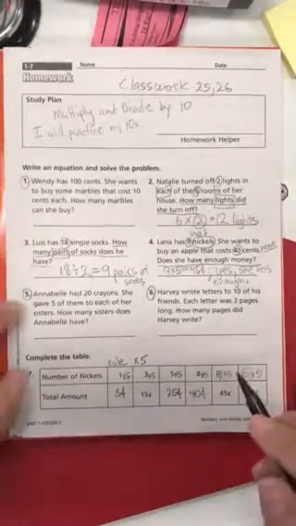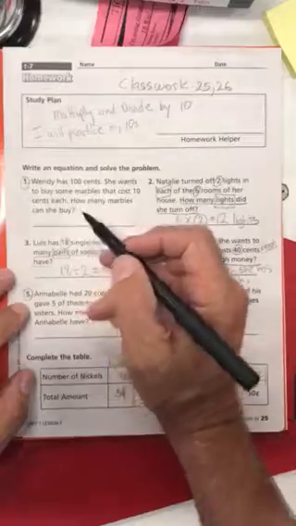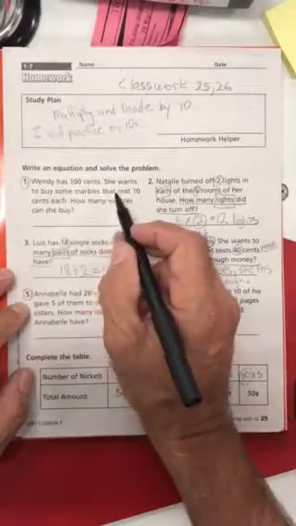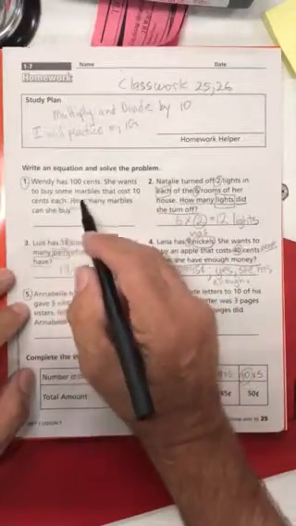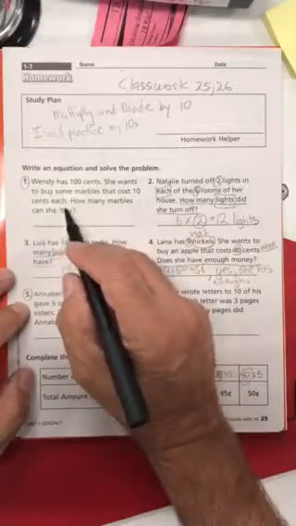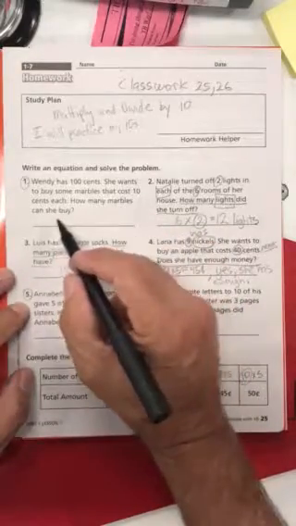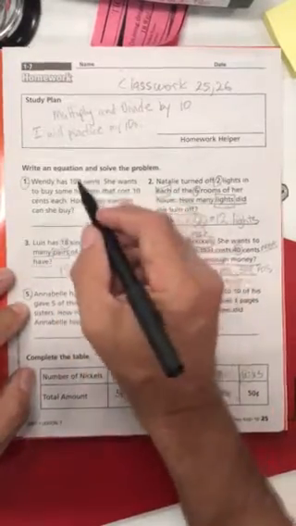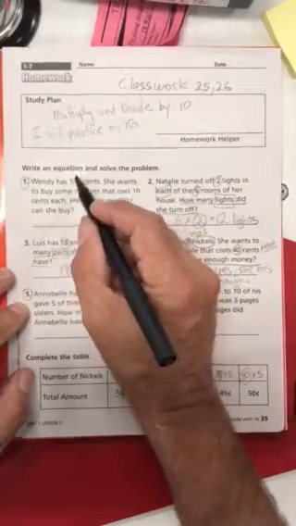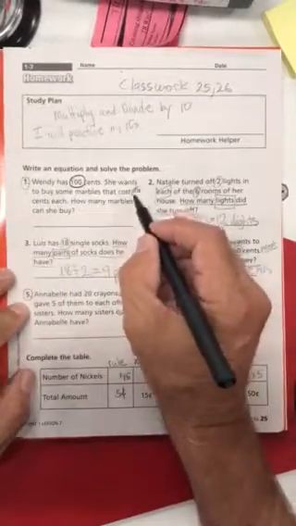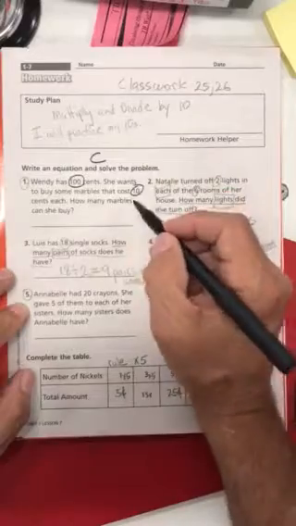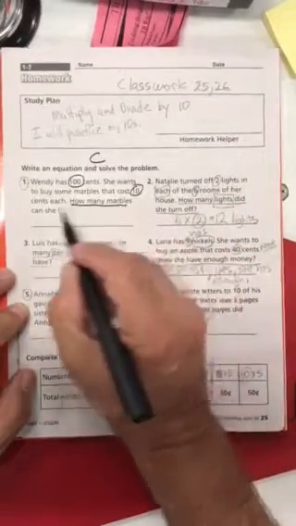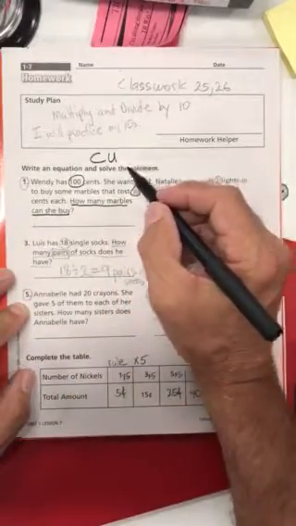We did some of these in class. The first one says, Wendy has 100 cents. She wants to buy some marbles that cost 10 cents each. How many marbles can she buy? Parents, have the students circle the important numbers. That's the C part. Underline the question, how many marbles can she buy? Make sure we're answering the correct question.